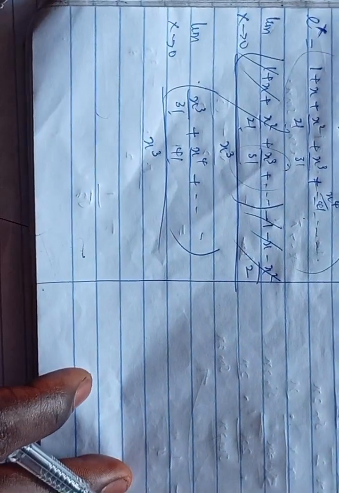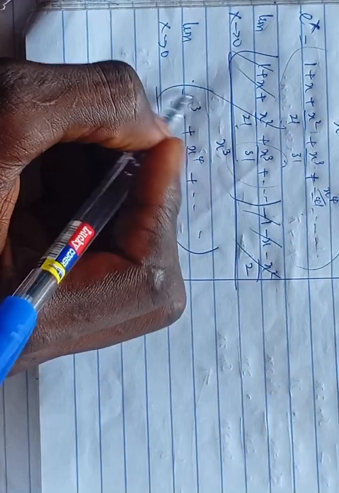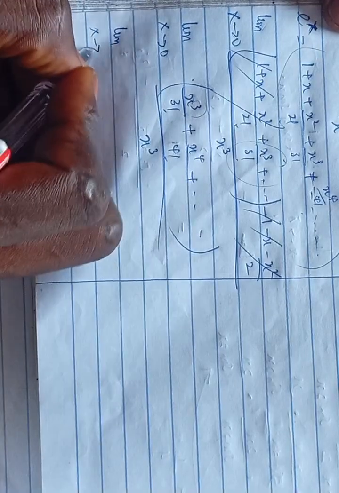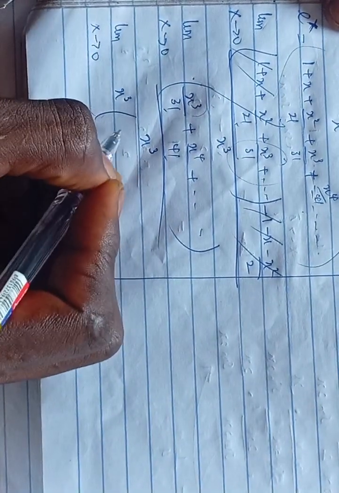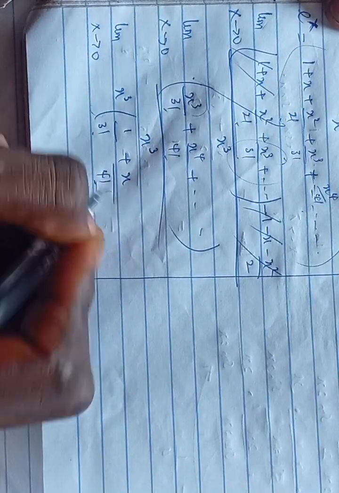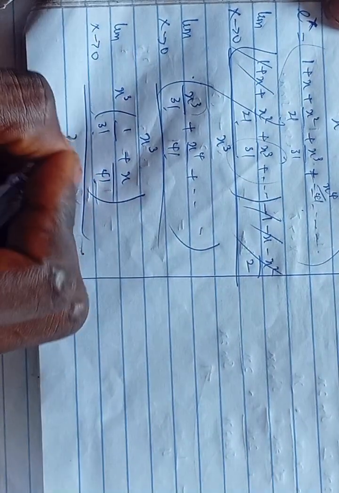Now I can still do something because this is the lowest degree of x that we have, so I can factorize it out. That is x raised to power 3 into 1 over 3 factorial plus x over 4 factorial, everything over x raised to power 3.